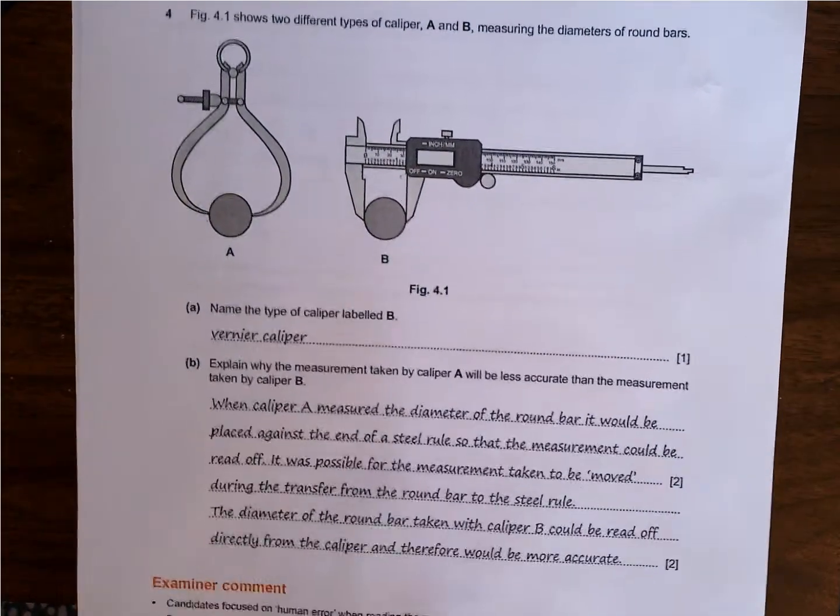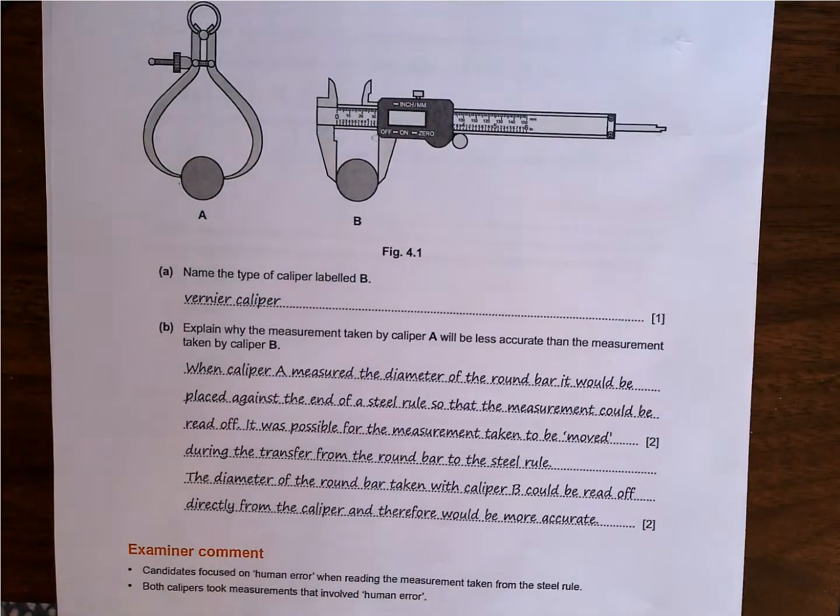First of all, they're asking you to label or name the type named B, and it is a vernier caliper.